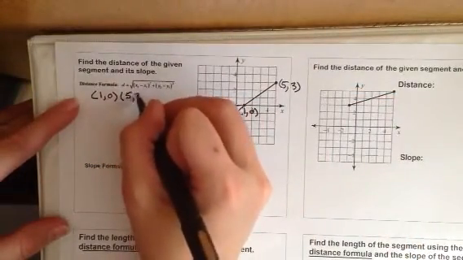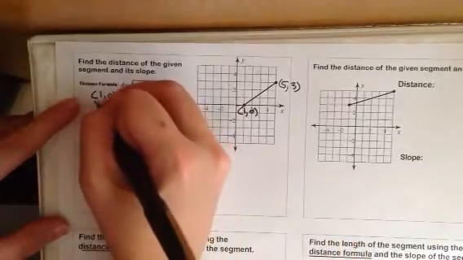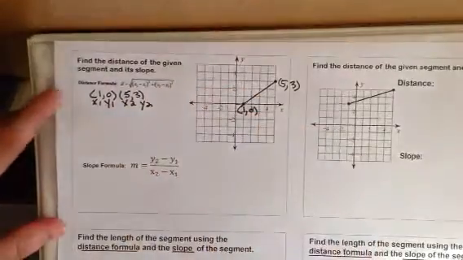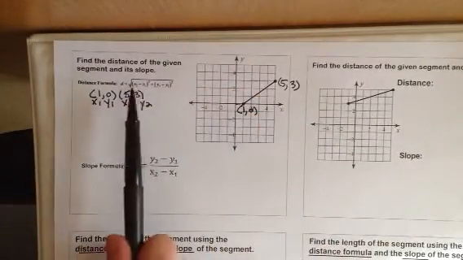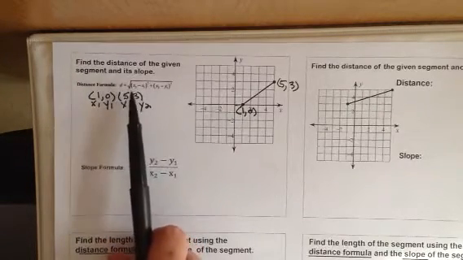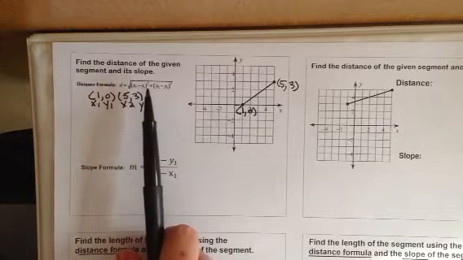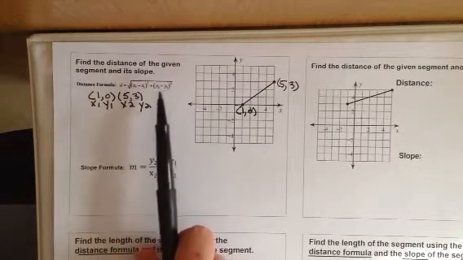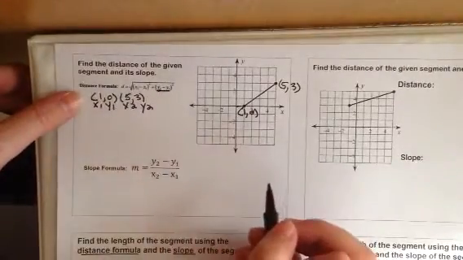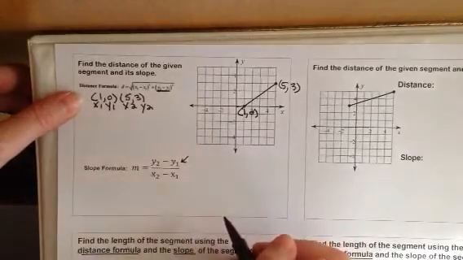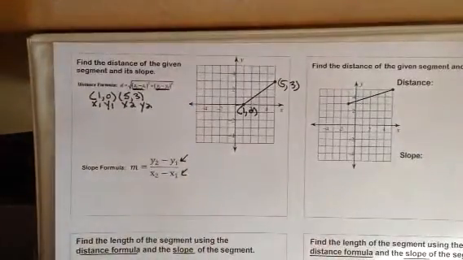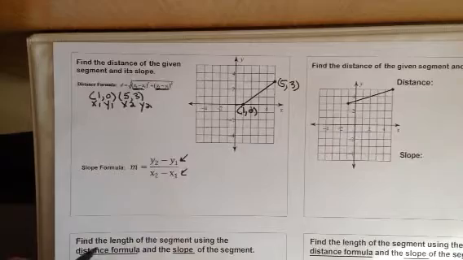So I want to find the distance between these 2 points, so I can label them x1, y1, x2, y2, and I can use the distance formula. Take a look at the distance formula. It does relate to the slope formula. If you notice, it is x2 minus x1 squared plus y2 minus y1 squared. Do you notice how this y2 minus y1 is the numerator in the slope? And the x2 minus x1 is the denominator. So since they relate, we will be able to fast track this.